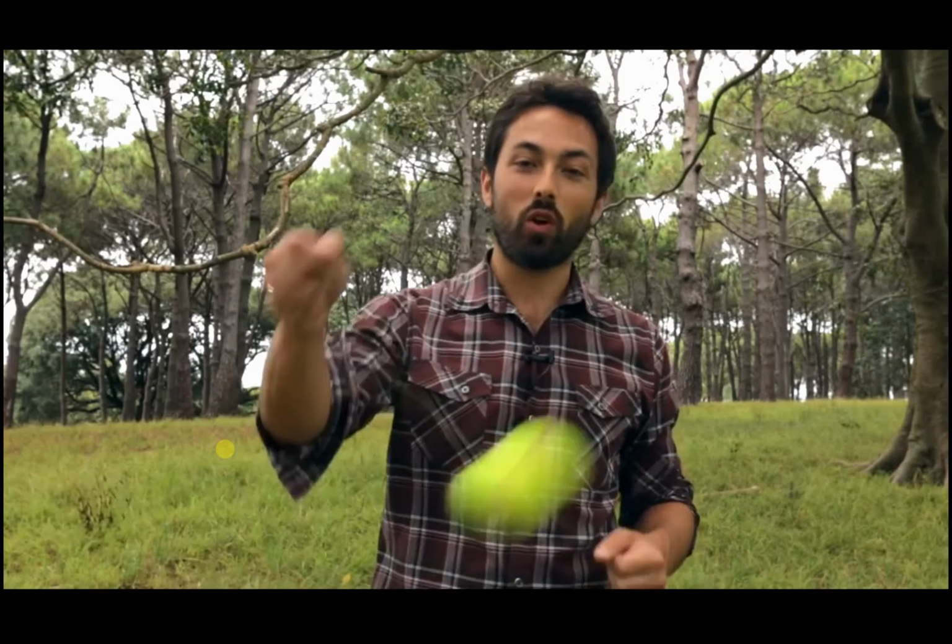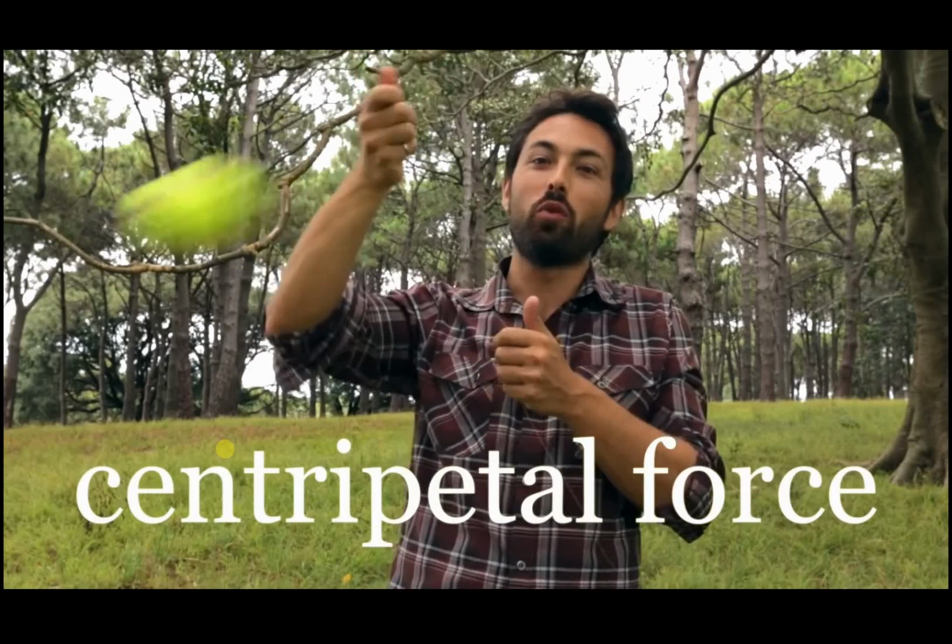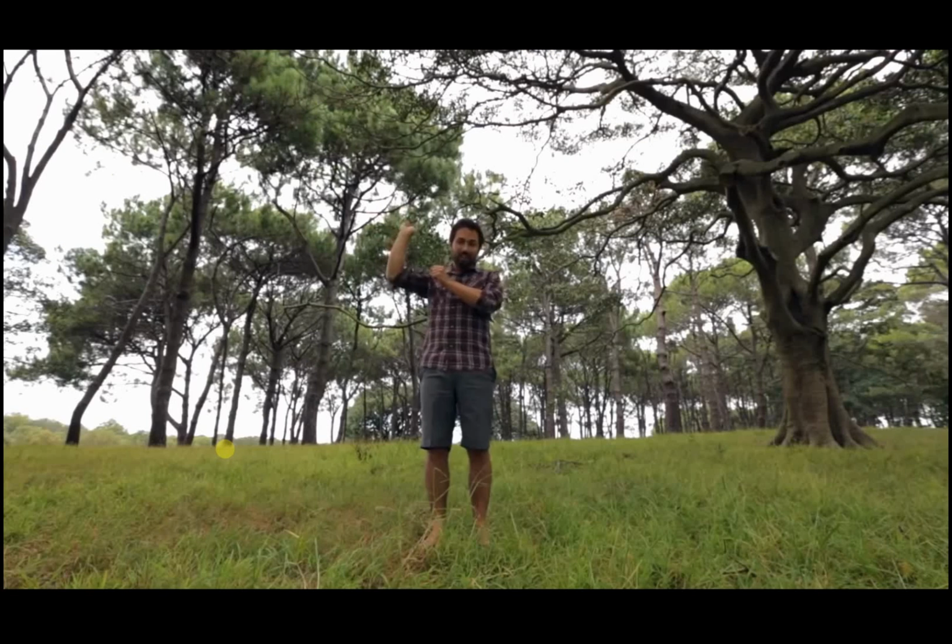Yes, Gerard, yes I can. First, any object going in a circle requires a force pulling it in towards the middle of that circle. That's called centripetal force, and you can feel it when you whirl a ball above your head. Now, that force is dependent on the speed of the object squared. So if that gets to be too great, the tether breaks.